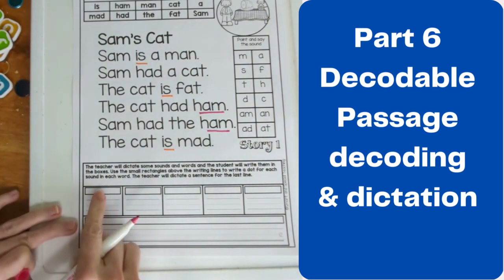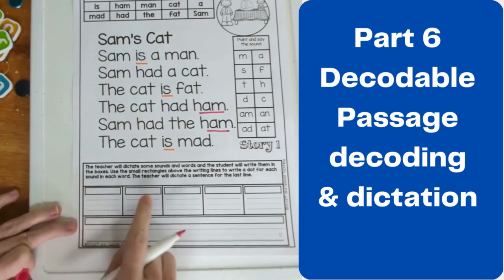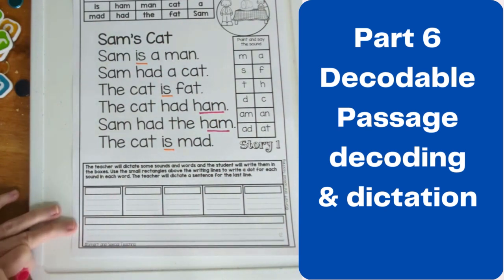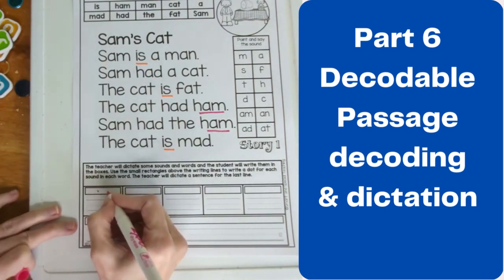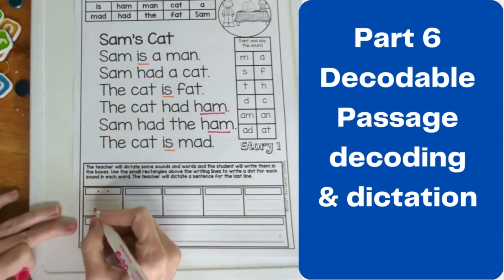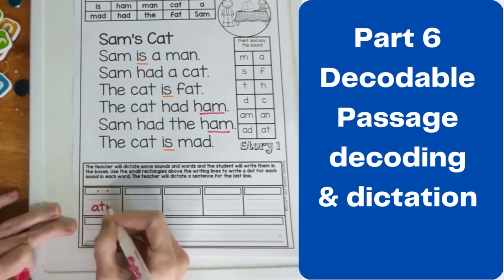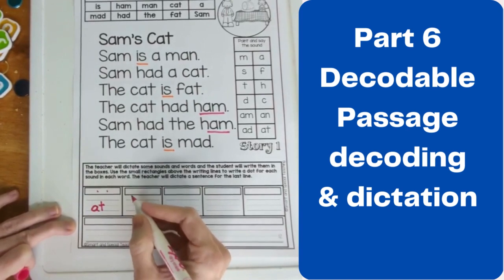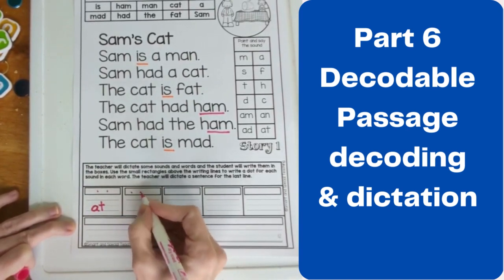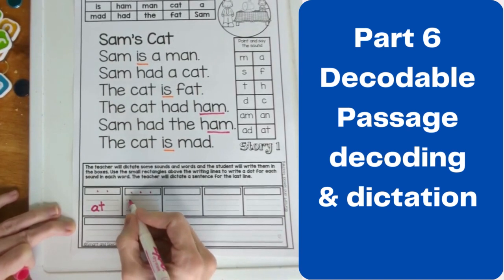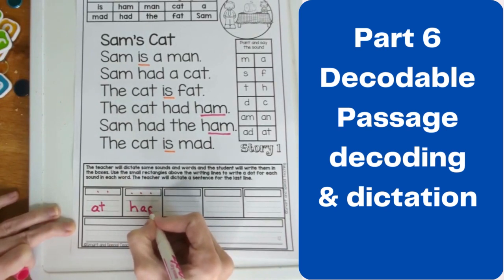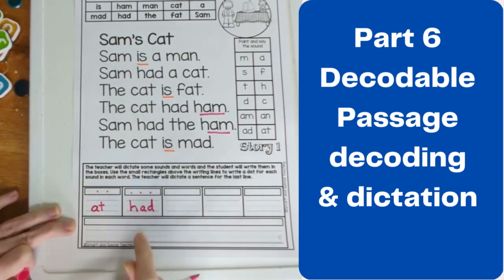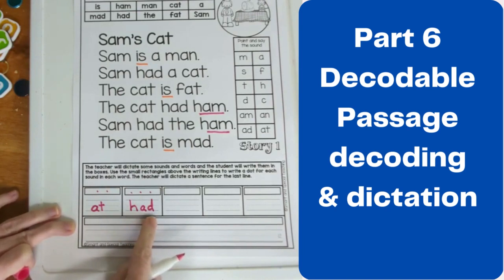We can just do dictation of a couple of letters, or we can do a word family, or we can do a word. So if we wanted just to do a word family, we could do at, a dot for each letter. Then we're going to say the letter sound, at. The word is at. Let's do the word had. Let's write it. Very important, say the letter sound as you write the letter.